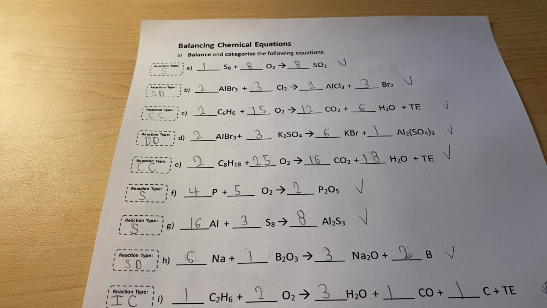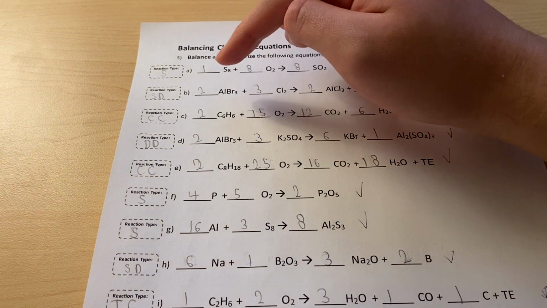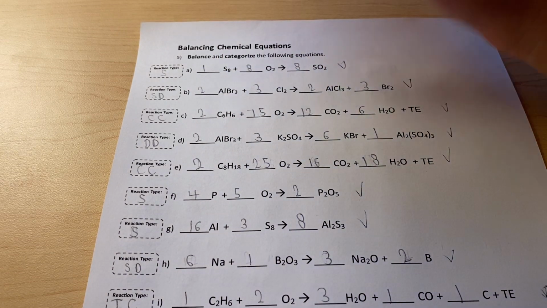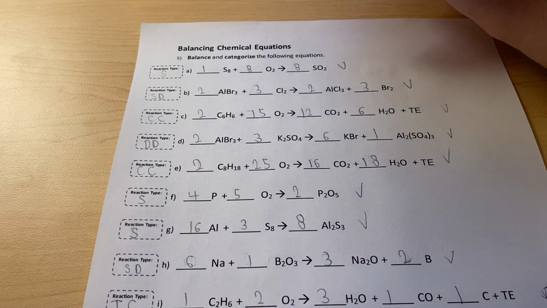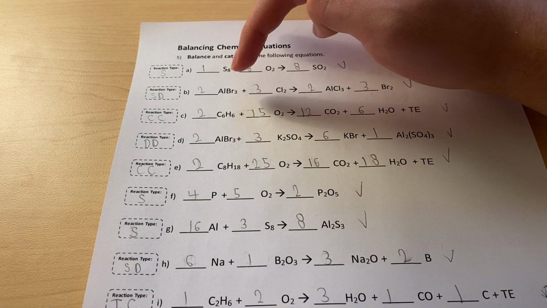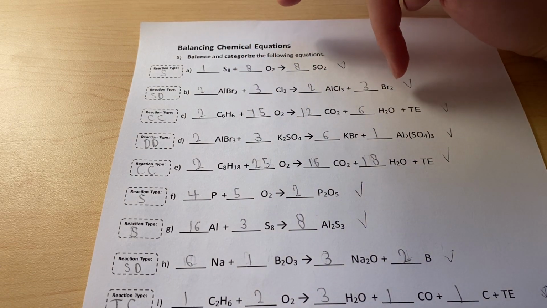And then for balancing, we have aluminum here, it's equal already. But we have 3 bromine and 2 bromine here.